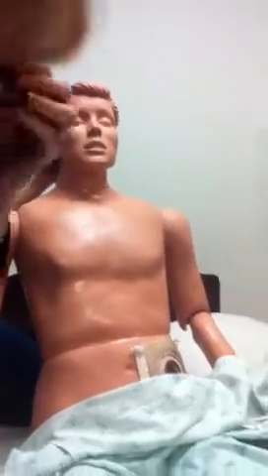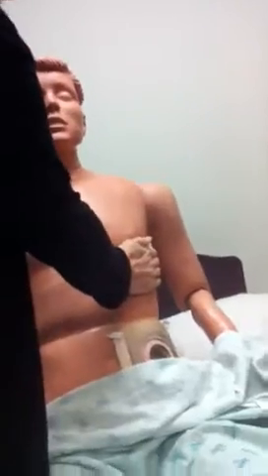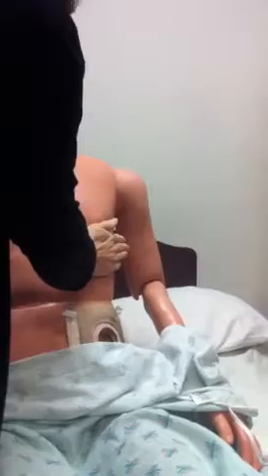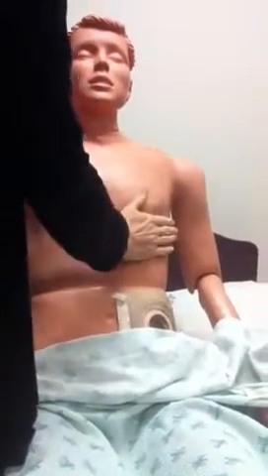And then you would locate the apical impulse, the point of maximum impulse. You're going to feel with your hands. It's like a throbbing. You may feel it up in the upper chest area, but it's actually down here, at the fifth intercostal space.